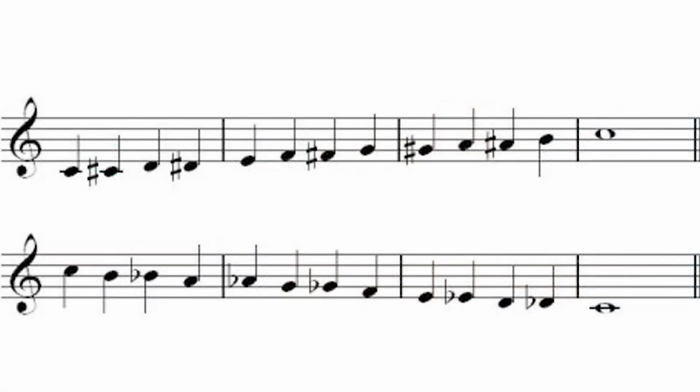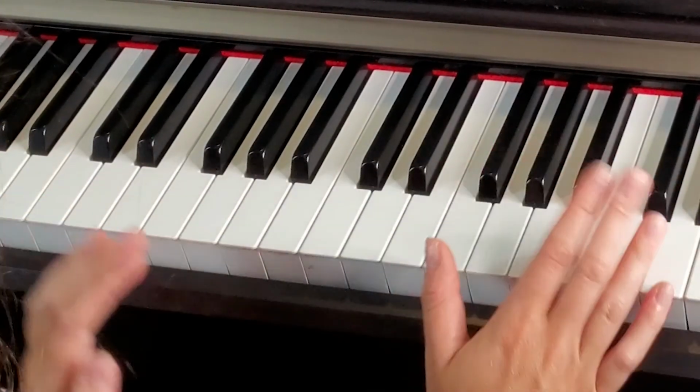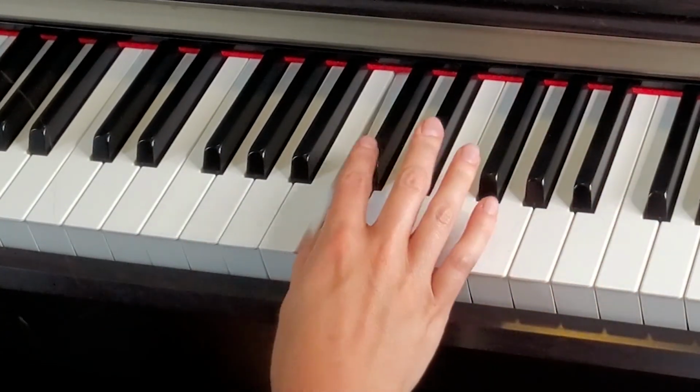Now, here's what the chromatic scale looks like, and here's what it sounds like. Do you notice anything? This scale all consists of half steps. We'll learn how to sing this one later on down the road. And just so we can see this on the piano, here's what the chromatic scale looks like.